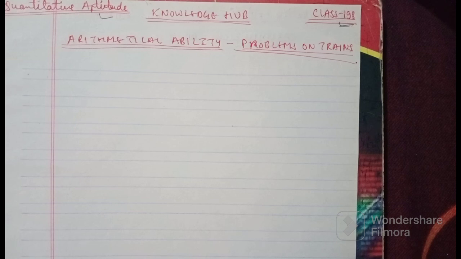In what time will they be clear of each other from the moment they meet? Then we have to go for the solution here.